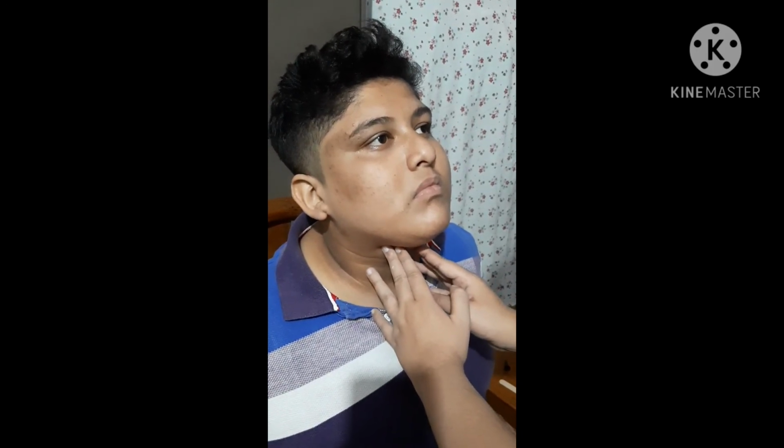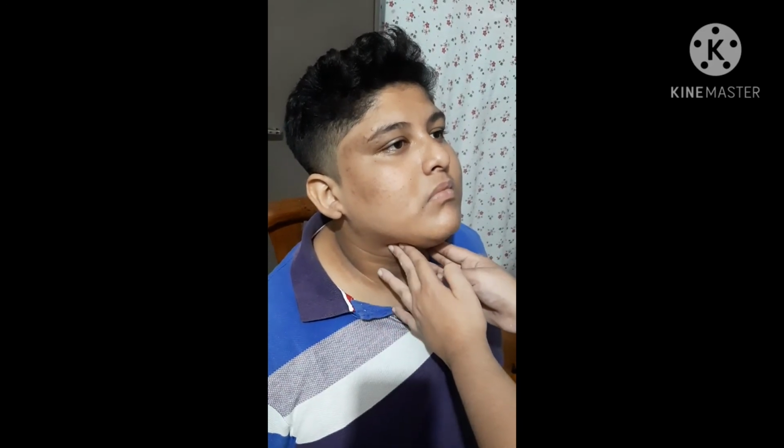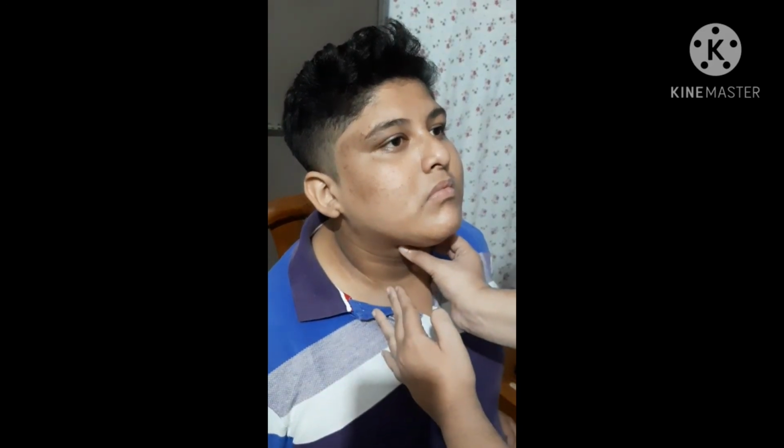Moving on, I checked the trachea and looked out for any kind of deviation. For palpation of the trachea, I placed one finger on one side of the trachea and checked the space between it and the sternomastoid. This should be equal to show there is no deviation.